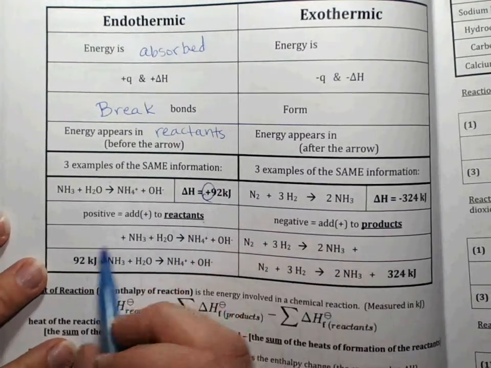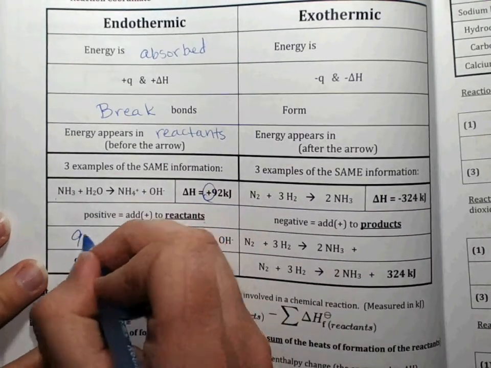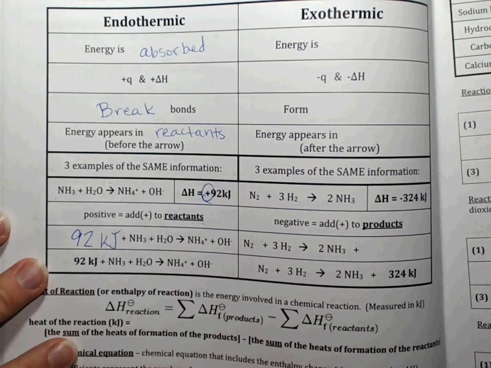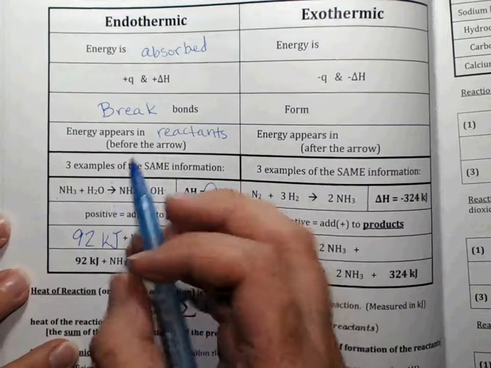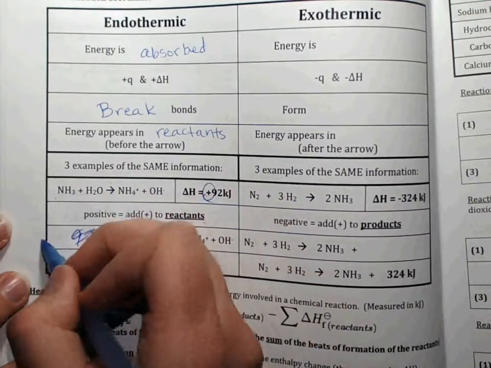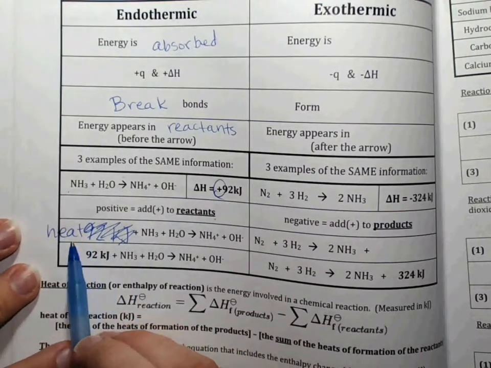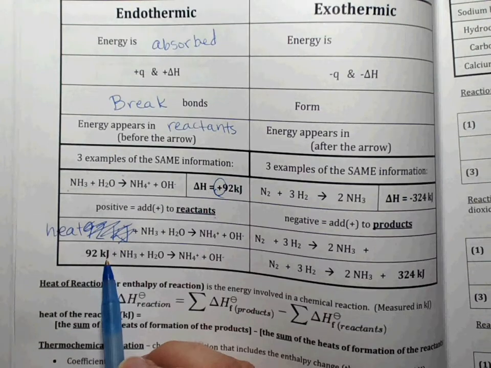So instead of writing the reaction and putting a positive heat to the side, you could put that amount of heat on the reactant side of the reaction. In fact, you could put it as a number, or you could just write the word heat.